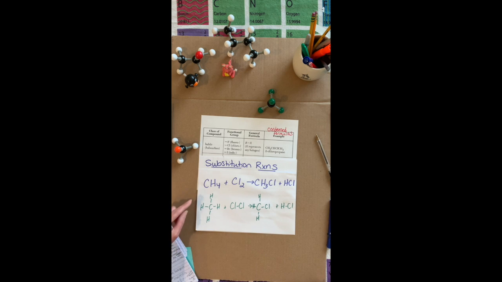So I did that kind of quickly, but CH4, methane, reacts with chlorine gas, diatomic chlorine, to yield carbon with 3 hydrogens and a chlorine. This is our halocarbon.